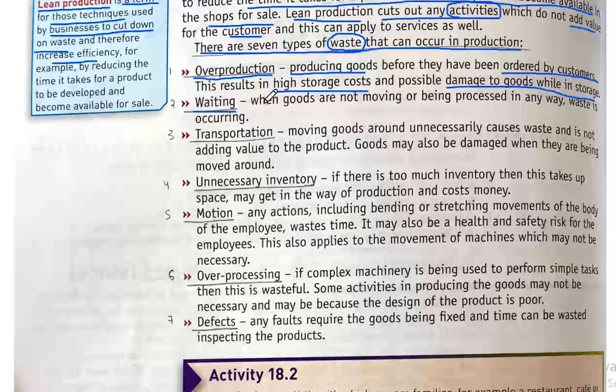So waiting means that I produced goods and they are still in stock and not moving to the final destination, or the final store or the final shop. The goods are not moving, or not being processed in the right way, so they stay in the same place over and over and could also be damaged in a while.